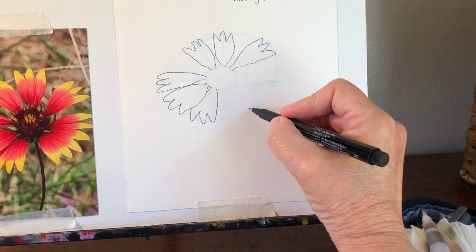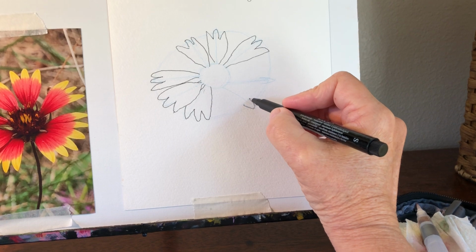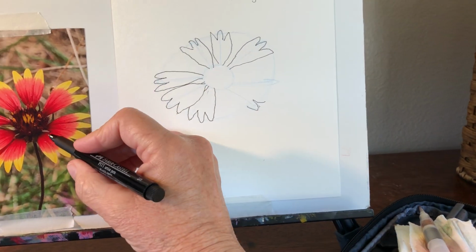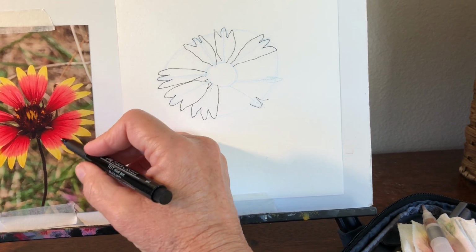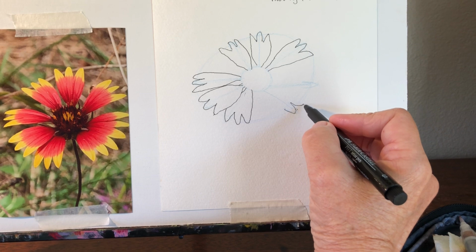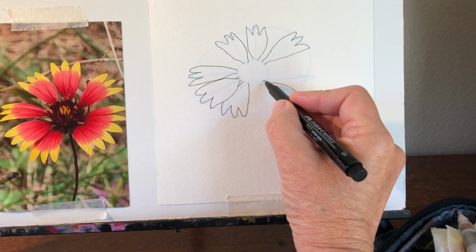Okay, so, oops, my pen caught and it jumped a little bit, which is all right. Okay, it's hard to tell, but I think this one is overlapping that one. There's not really a shadow that gives me a clue. So I'll just make that assumption. I mean, this is, after all, from a photo.